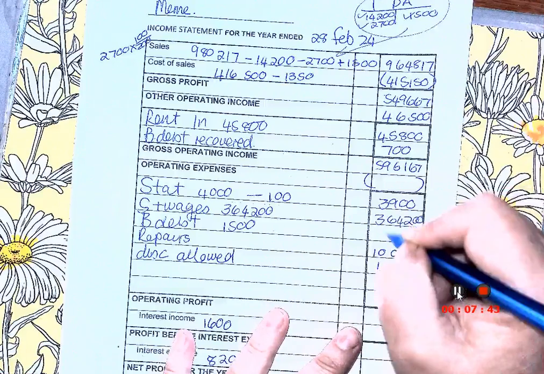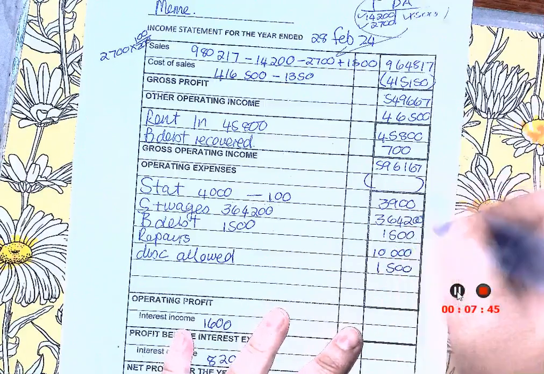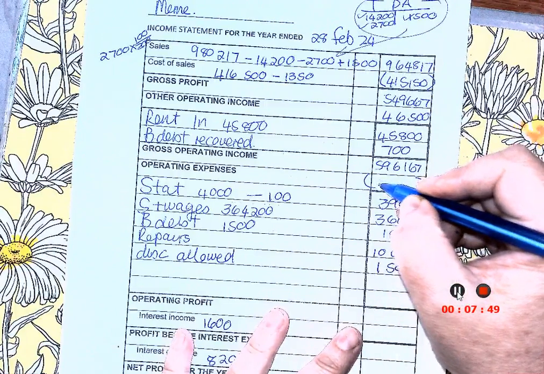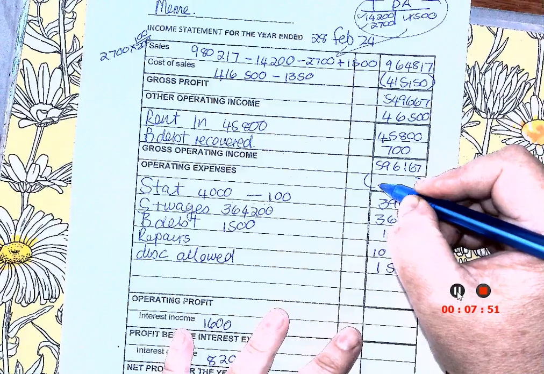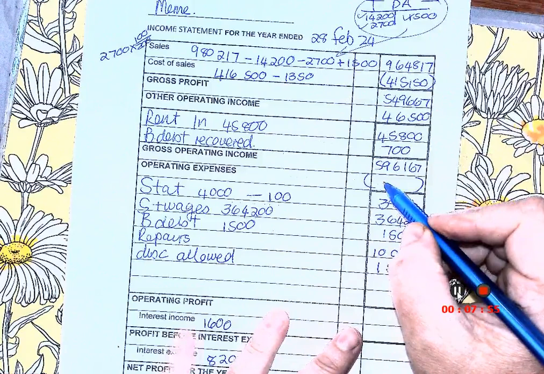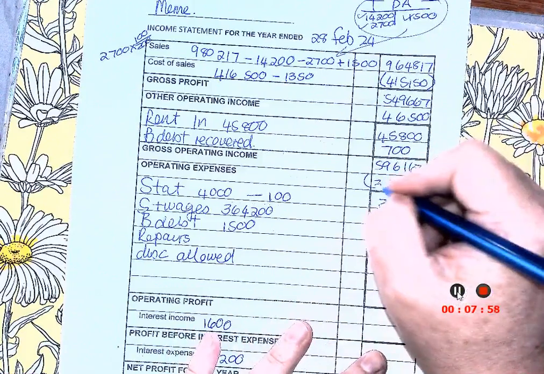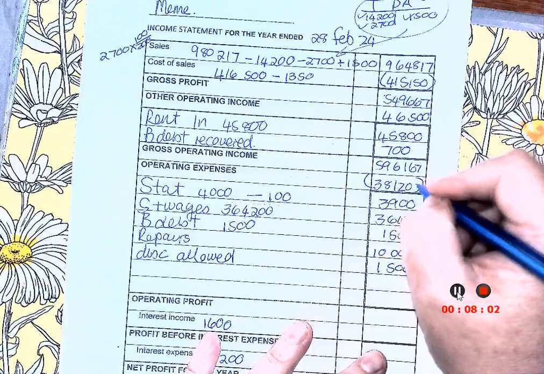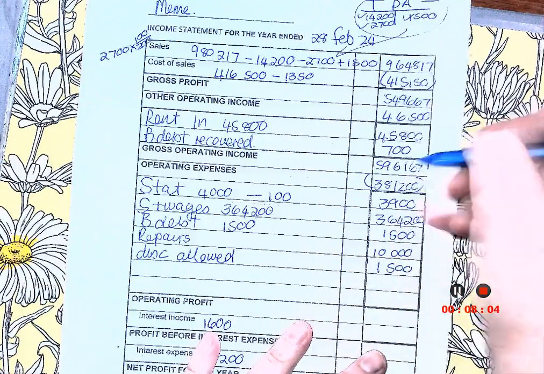If I block and top my expenses, what does it give me? The expenses, what is it? Okay. Now I'm going to say this one minus that one.